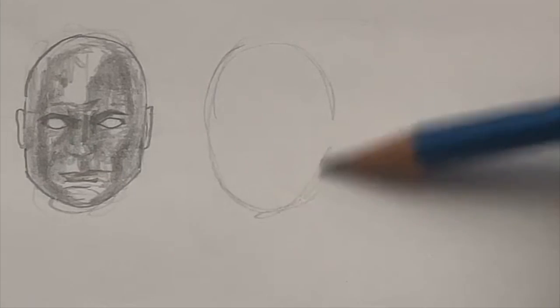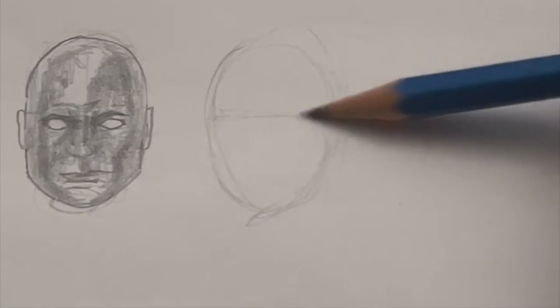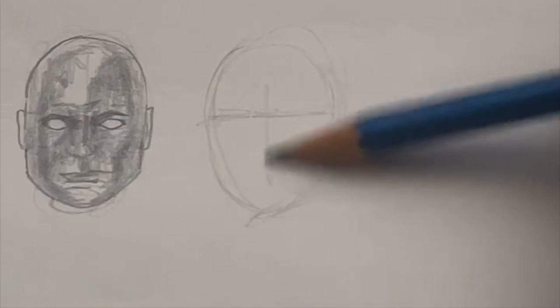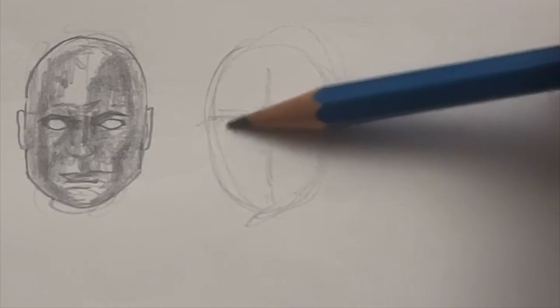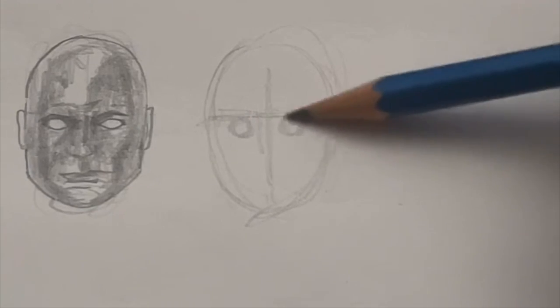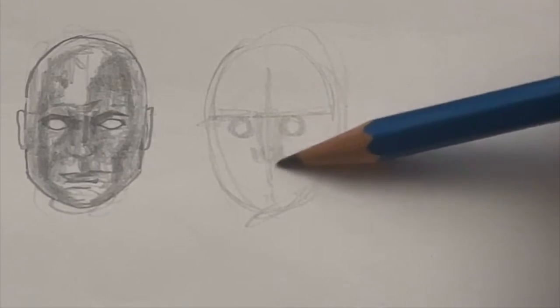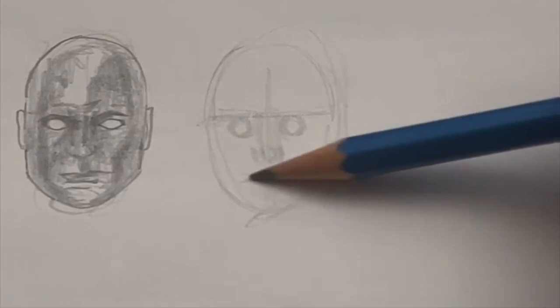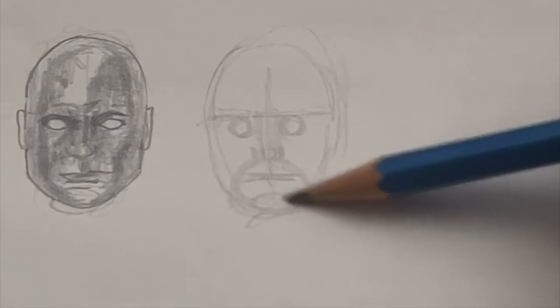So let's do Superman. So for Superman, got the oval head. It does have quite an angular jaw. So there's the eyebrow line. Center line. Let's go with the eyeballs here. Find the nose and the width of the nose. Mouth. Here, there's the muzzle and the chin. The chin's going to be pretty angular.